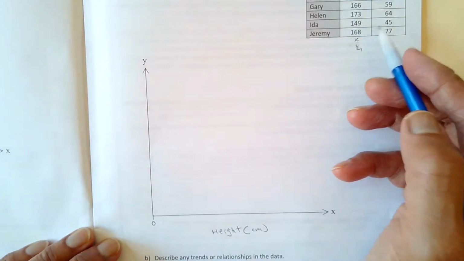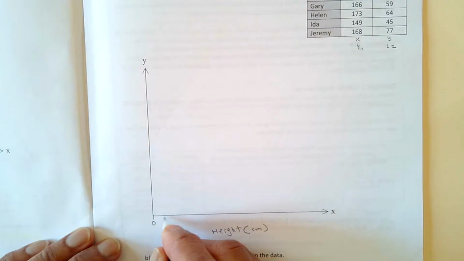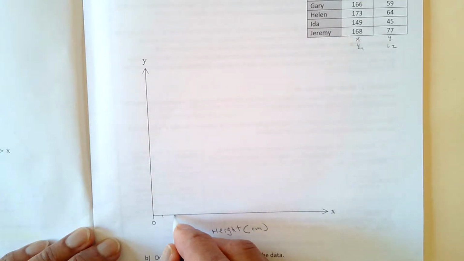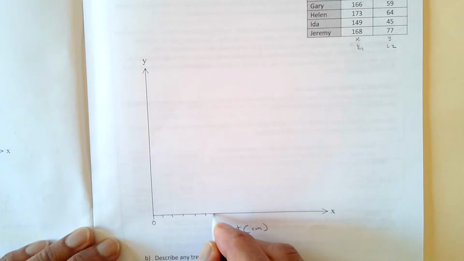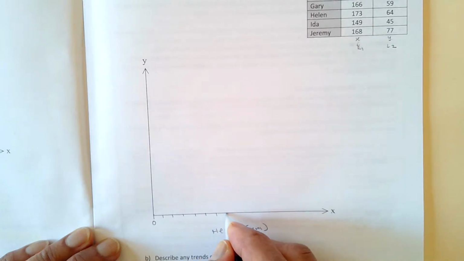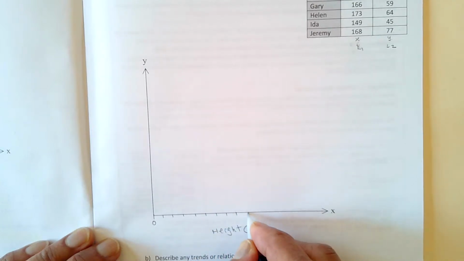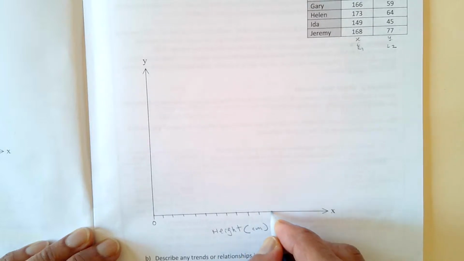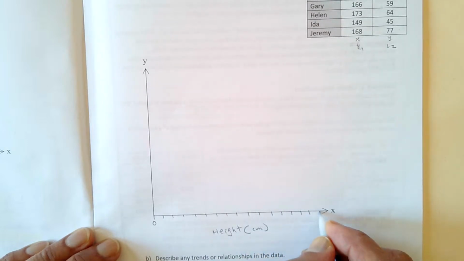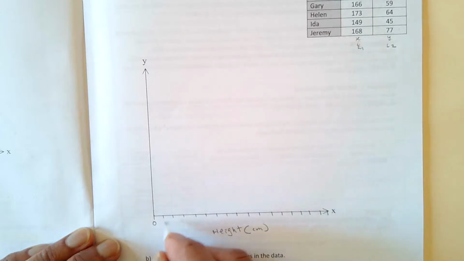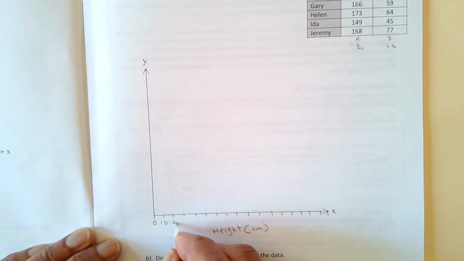So we need to get to 200, so we can make this into 10, 20, 30, 40, 50, 60, 80, 100. Here's our 10.